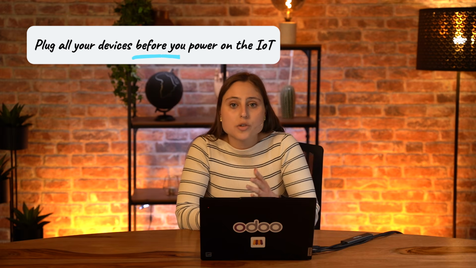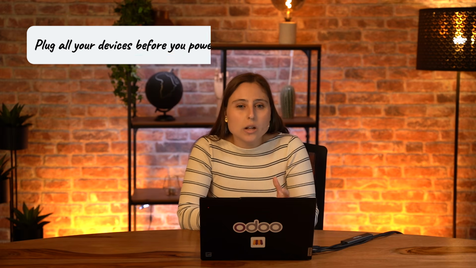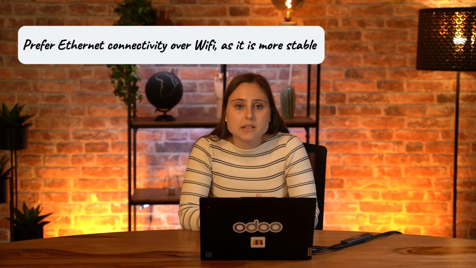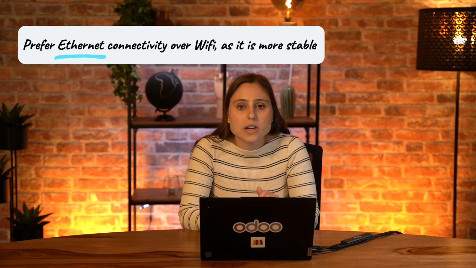Now, a few things that are good to know. It's best to get all your devices plugged in before you start the IoT. While Wi-Fi works, plugging in via Ethernet will provide a much smoother and more stable experience.